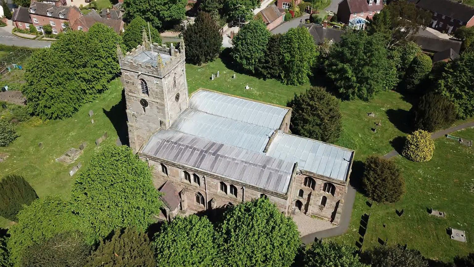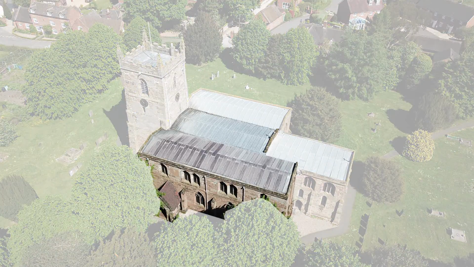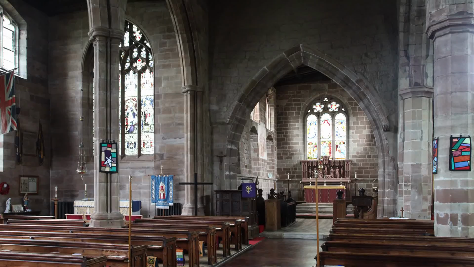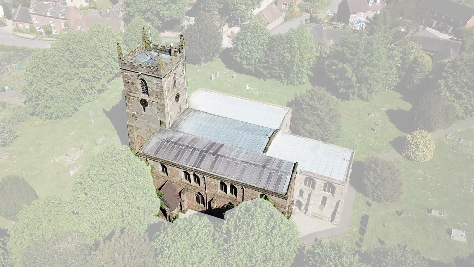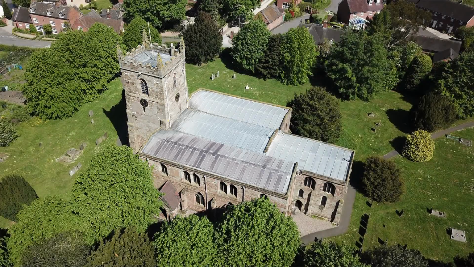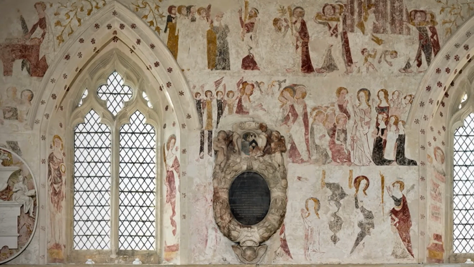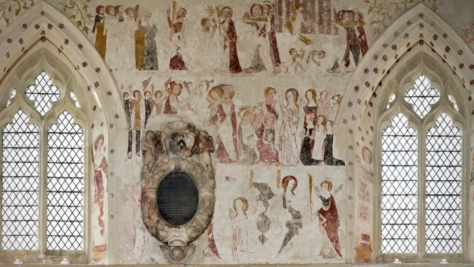In the 14th century, the present nave and south aisle were constructed. The archway between the nave and chancel was built, and so was the tower. During this time, the walls and pillars were decorated with beautiful and colourful religious images.